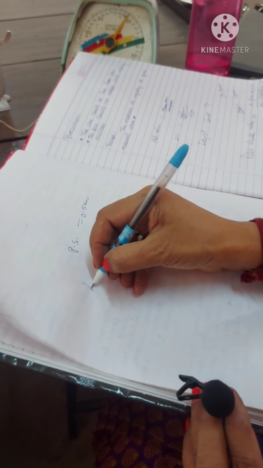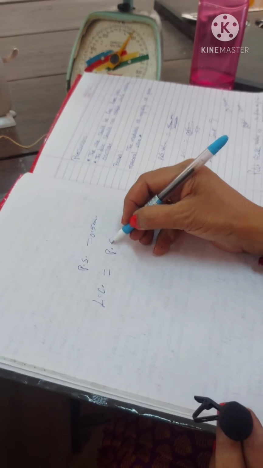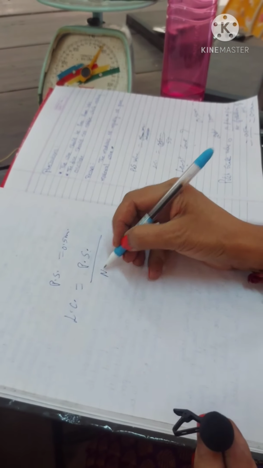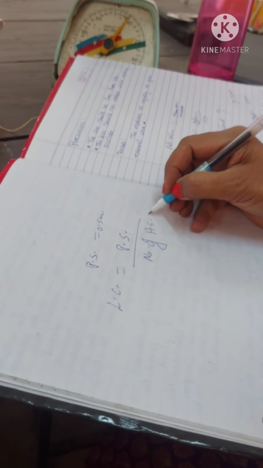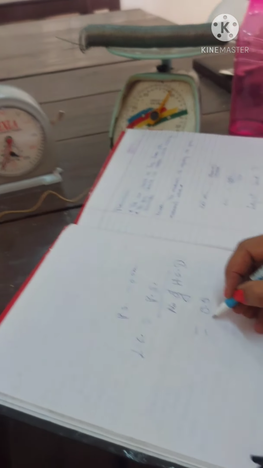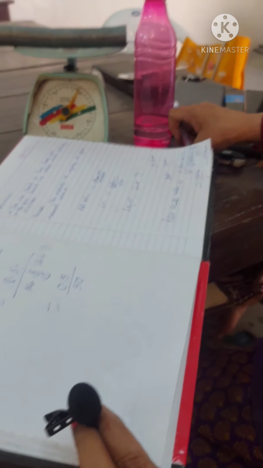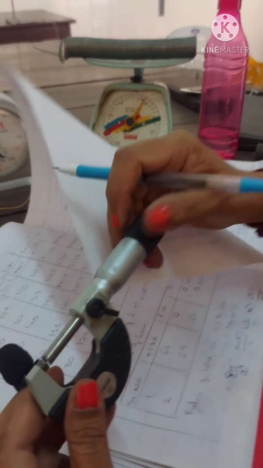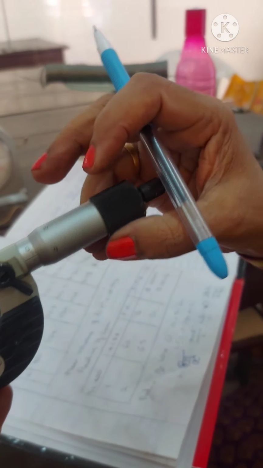Now, I know the pitch scale value. I have to calculate the least count. Least count is the pitch scale value divided by the number of head scale divisions. That is 0.5, and there are 50 divisions, as you can see here, 50.